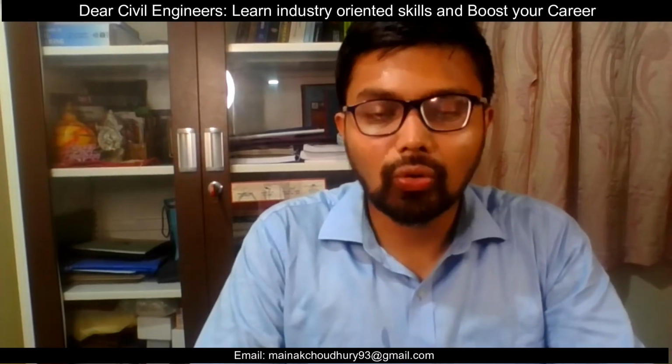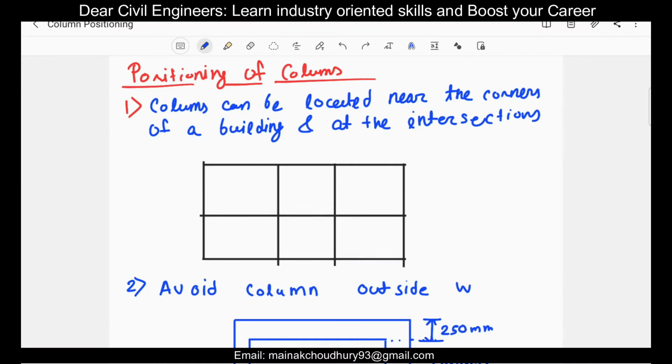So there are some rules and also some guidelines along which we can position our columns, so that when we go into our structural design we make the most economic design possible, and also we place the columns in such a way that the usability of the building is not hindered. So let's see what the guidelines are by which we can position our columns in a building. Let's get started. Columns should be located near the corners of a building.